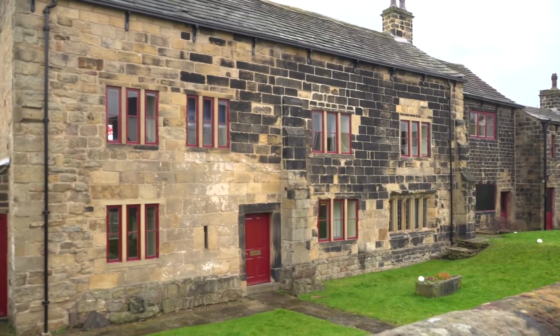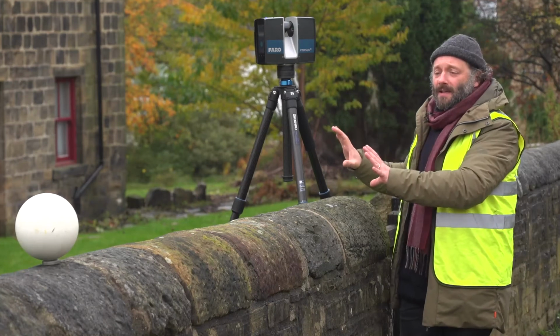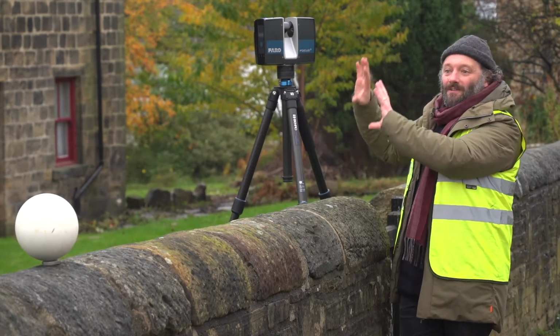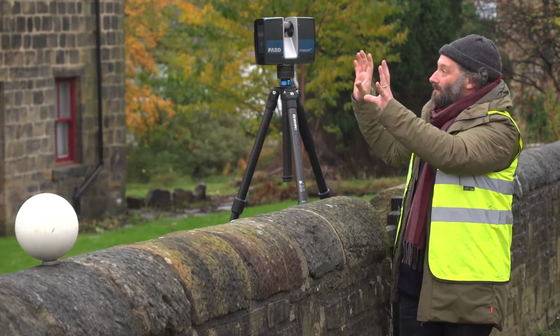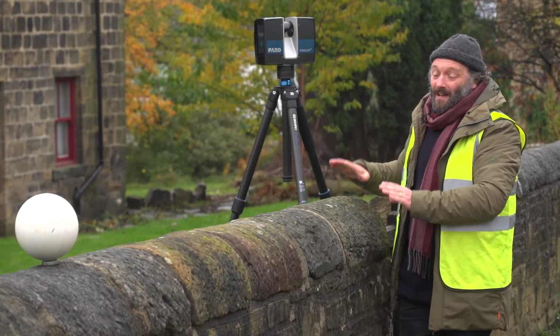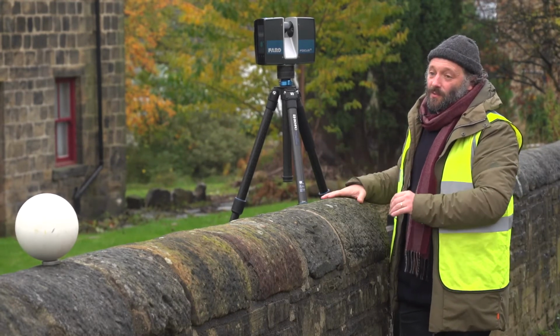So it's a line of sight instrument. That means if that wall was completely blank, or it could be a beautifully carved, decorative wall or something like that, it's still going to take the same amount of time and generate the same amount of data. So it's not selective at all.